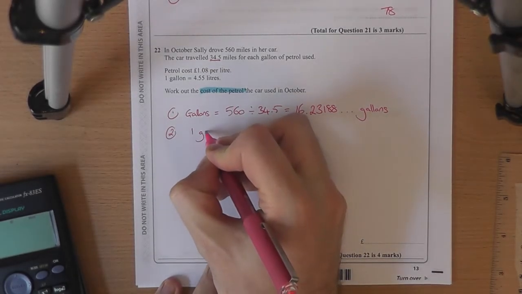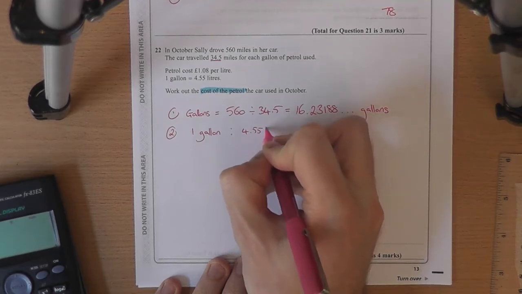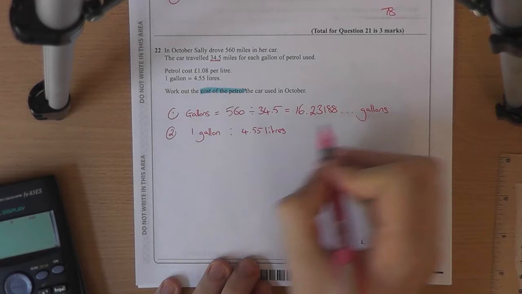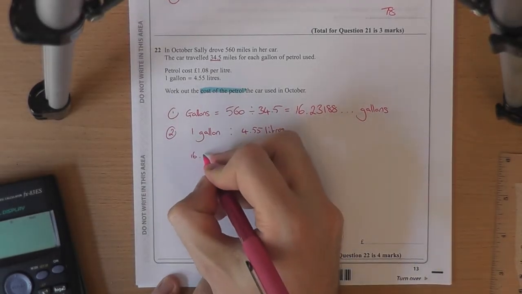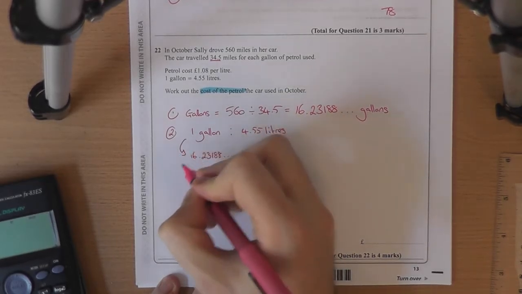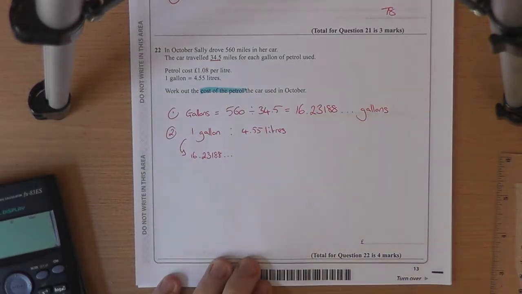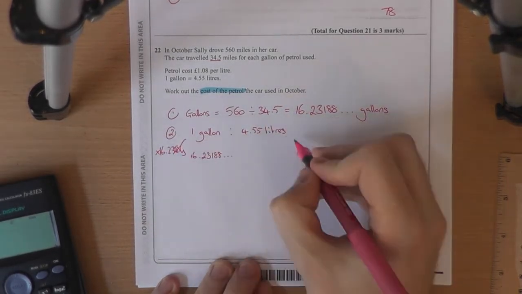We now know that 1 gallon is the same as 4.55 litres, and I've chosen to write this as a ratio. You might leave it as an equals if you prefer. I didn't travel using 1 gallon of petrol. I travelled using 16.23188, so I need to scale my ratio up. Now if I've scaled up by 16.23188 on the left, then I need to do the same on the right.